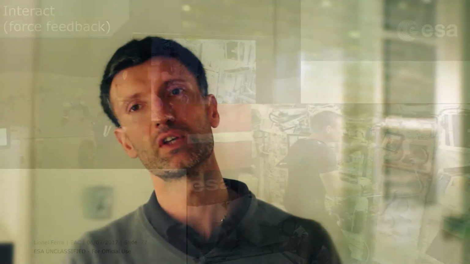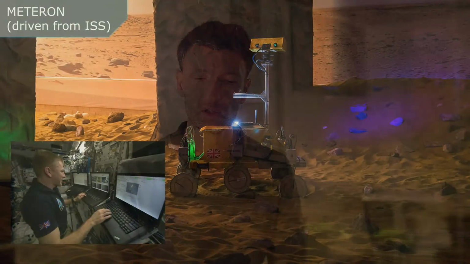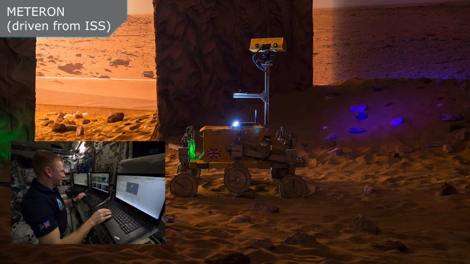Also, we were trying to test teleoperation, so the crew was also driving a little rover on the ground. Here there is a mock-up of the ExoMars rover, which is supposed to take off to Mars in 2020. One of these engineering models was driven by Tim Peake from the station using a different interface, no joystick, but more of a laptop interface to drive the rover around.